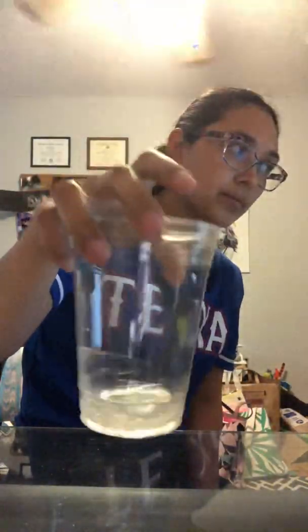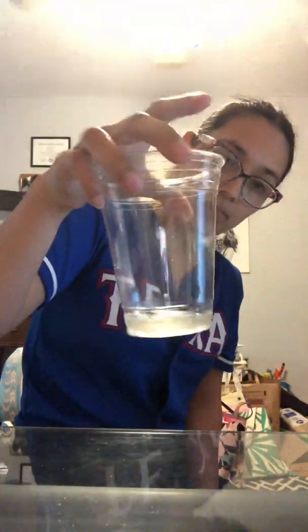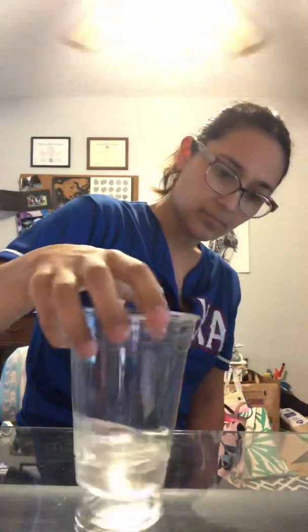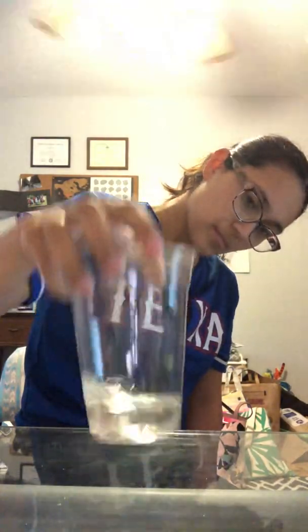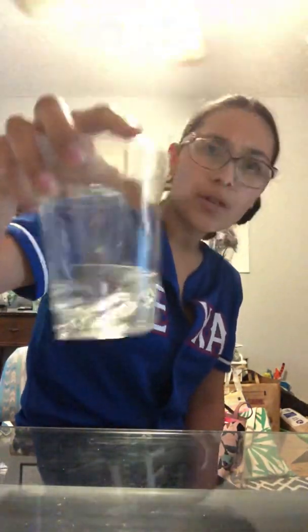It's not as cold as the other one yet, but it is getting pretty cold. It's got a yellow color to it.